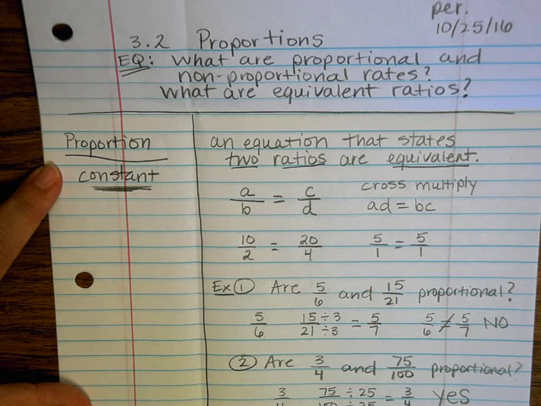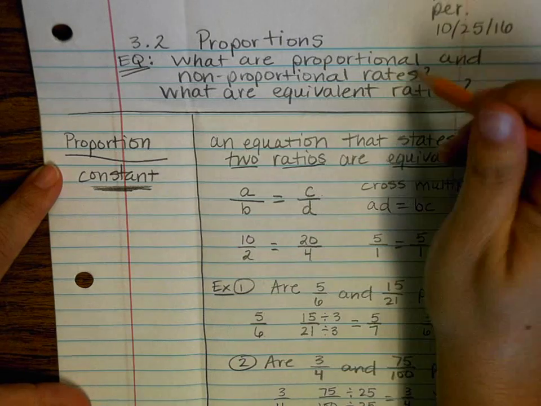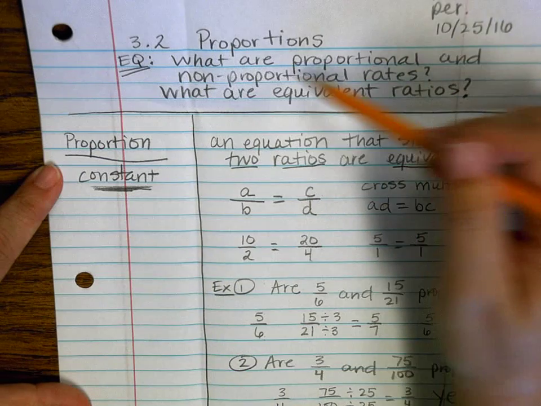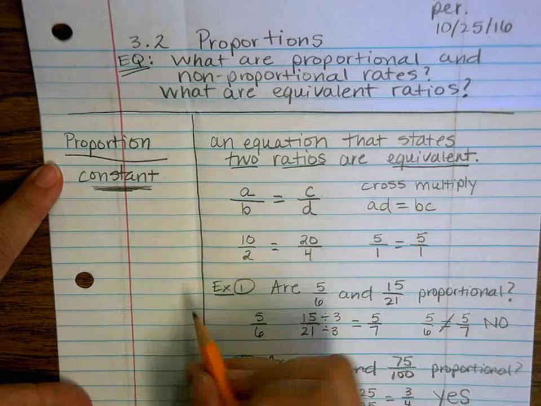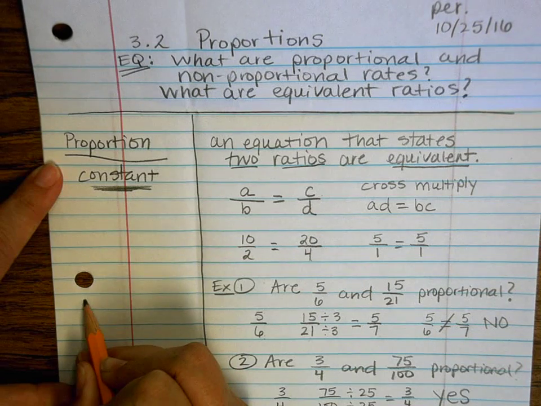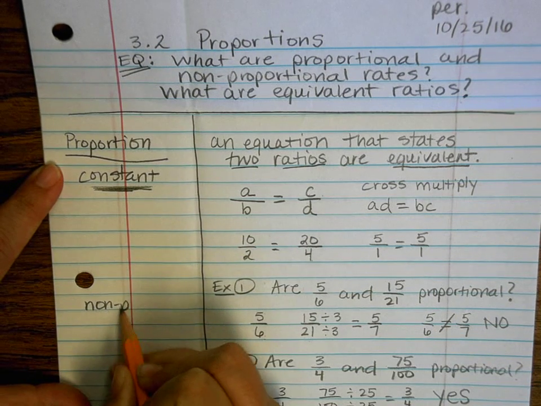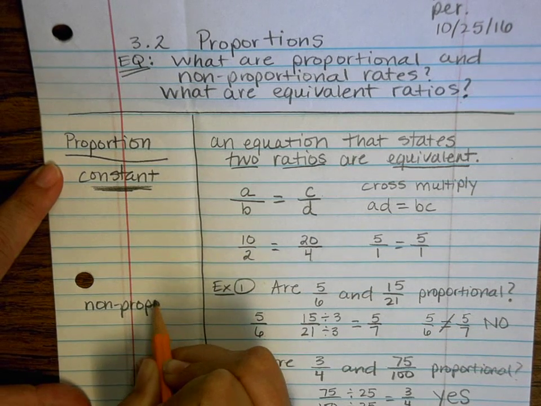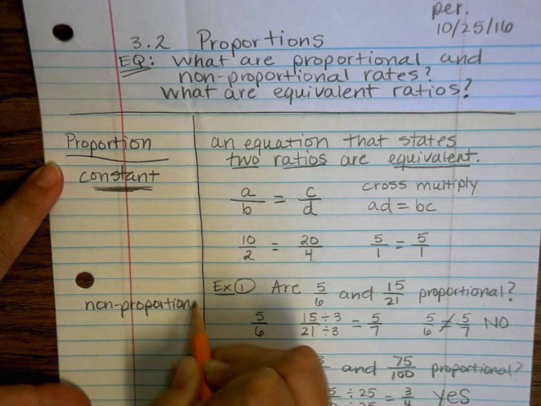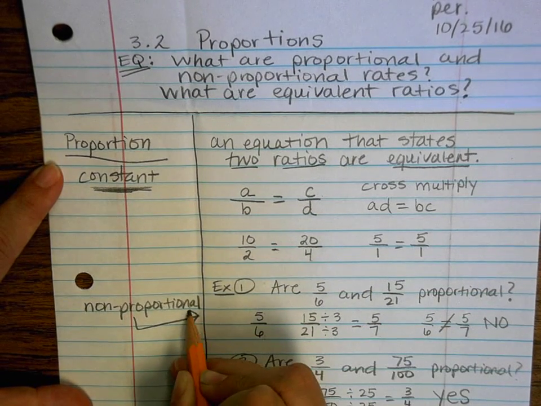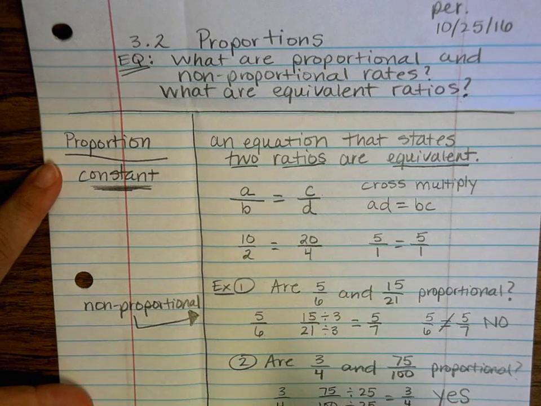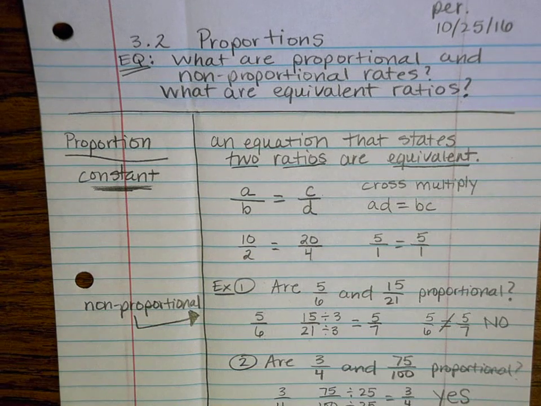And so let's look at our EQ. What are proportional? So we talked about that. How about non-proportional? Is there anywhere on here where there's a non-proportional thing that we saw? Where? Example 1. Good. So next to example 1 over here, put non-proportional. Big word. Maybe you could put an arrow, like there's the non-proportional one. And equivalent ratios.